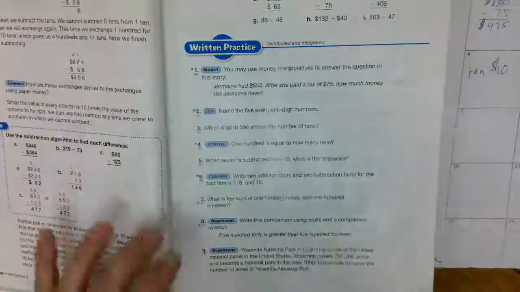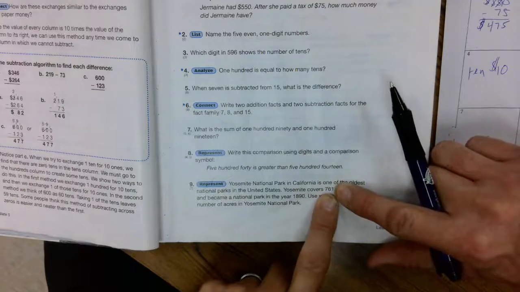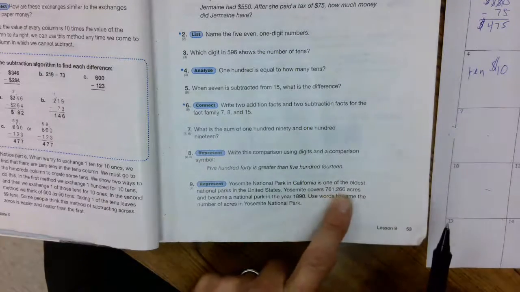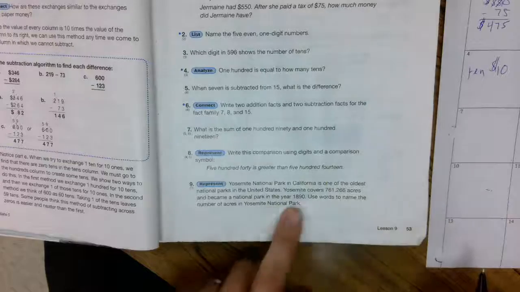All right, jump to number 9 down at the bottom. This is Yosemite National Park in California. It's one of the oldest national parks in the United States. Yosemite covers, now we're going to chunk this, 761,266 acres and became a national park in 1980. Use words to name the number of acres of Yosemite National Park.